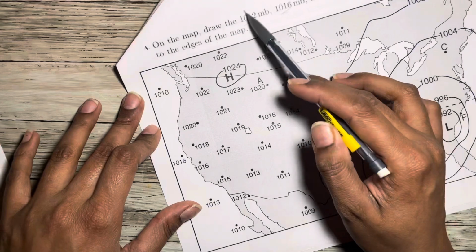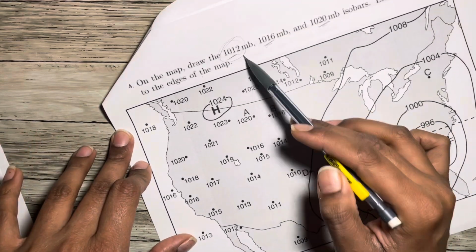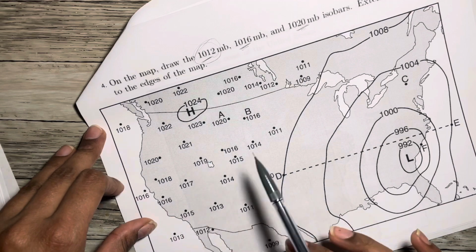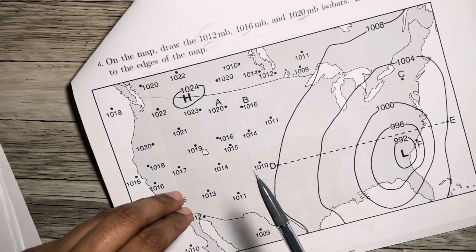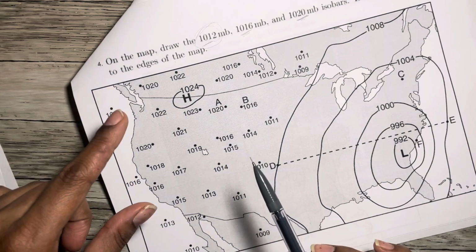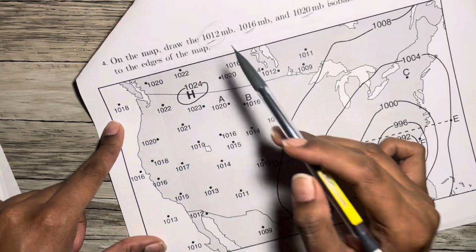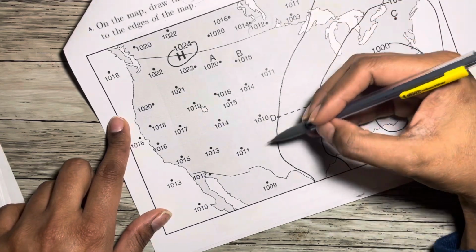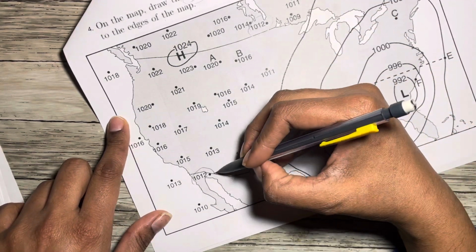So let's start with our 1012 millibar isobar. Remember, isobar just means air pressure. They normally come in thousands like this, and millibar is a unit for air pressure. The first thing you're going to do is circle all your 1012s on your map. Let's see. I see a 1012 right here. I see one right here.